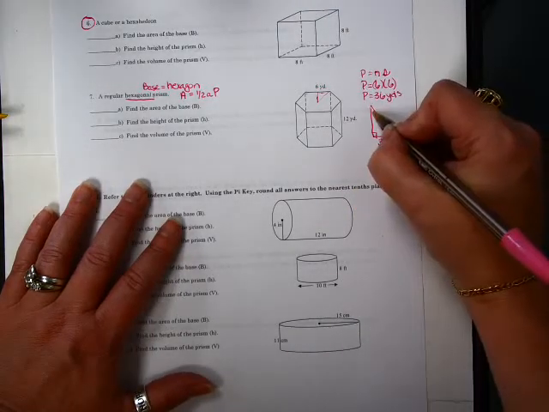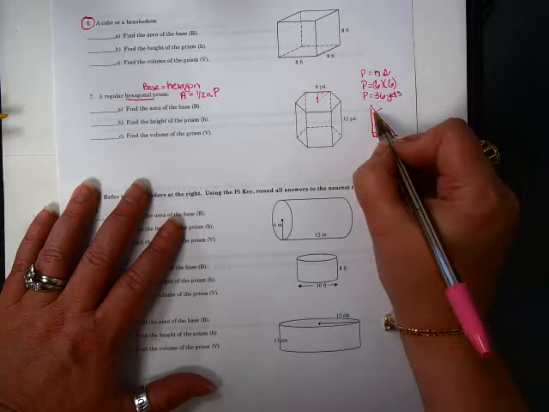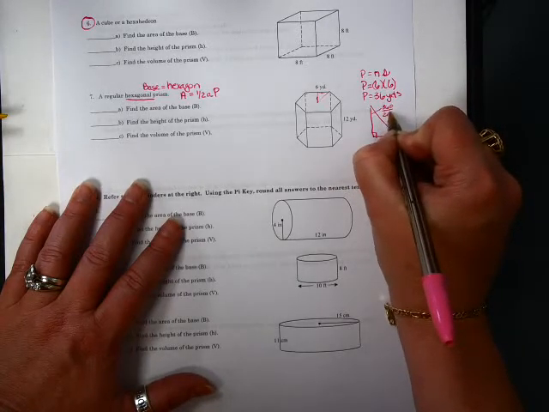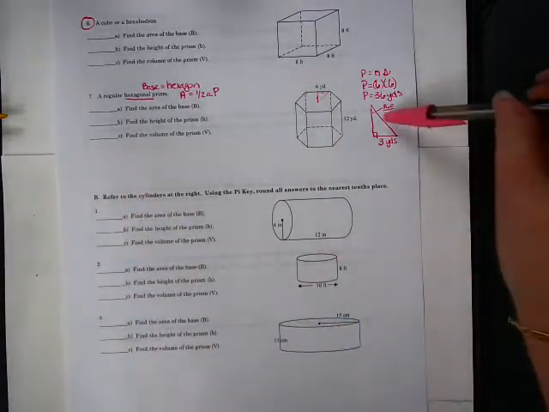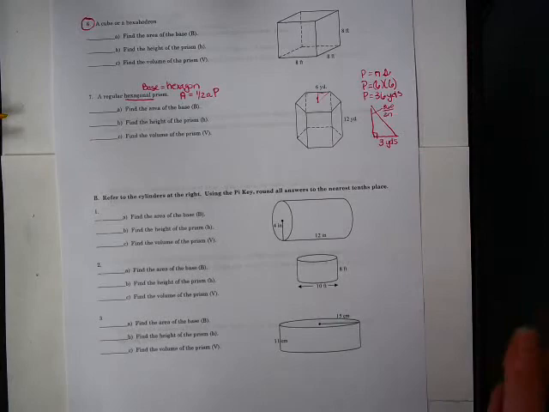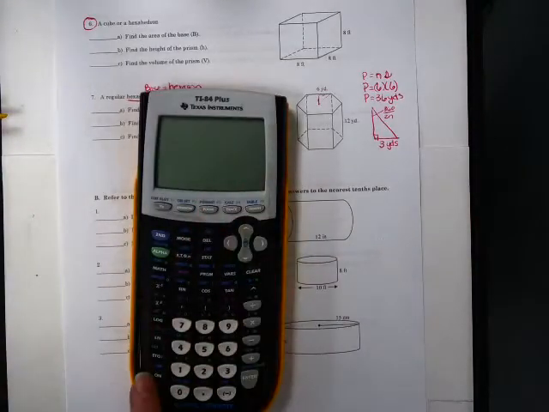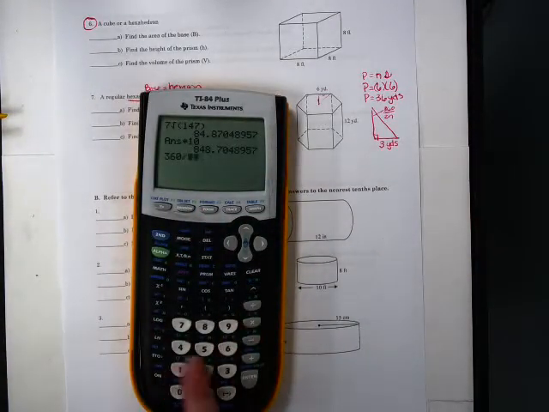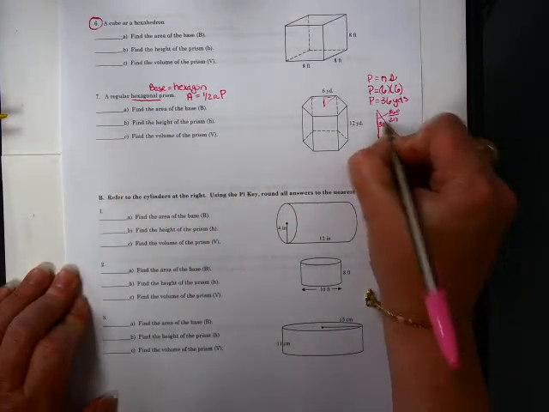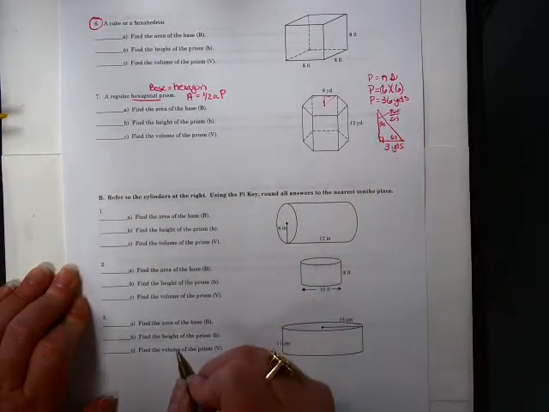And then we have to find this angle up here. Remember, to find this angle, that's going to be 360 divided by 2n. The number of sides happens to be 6, so that's 360 divided by 12. Well, 360 divided by 12, that's 30. So this happens to be a 30, 60, 90 triangle.